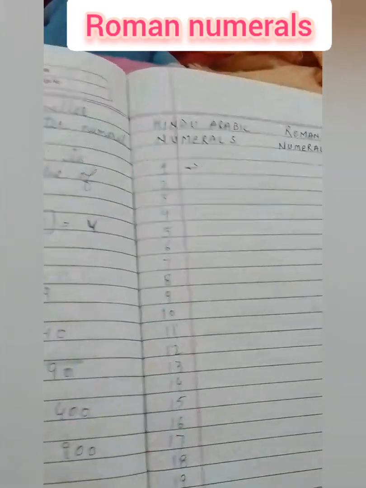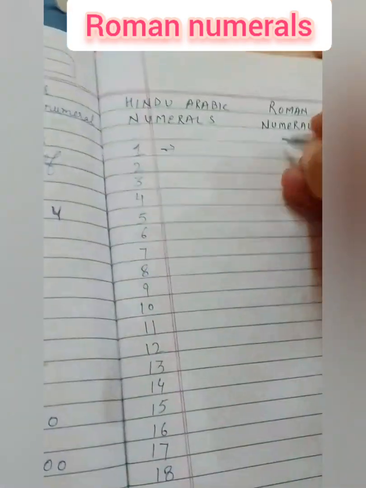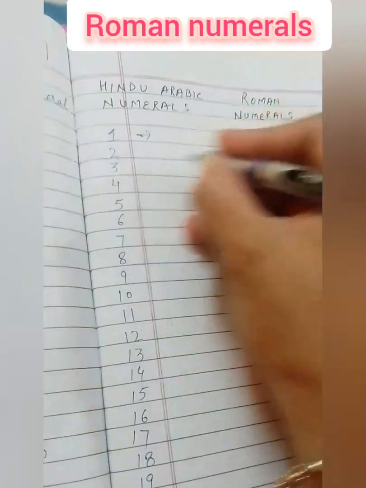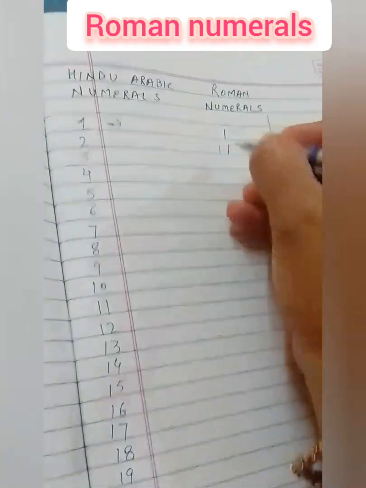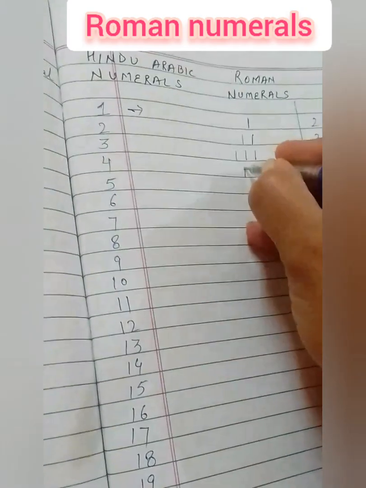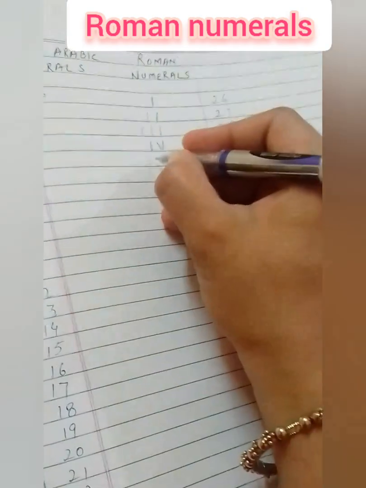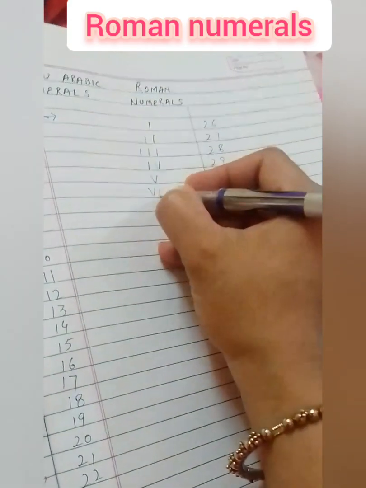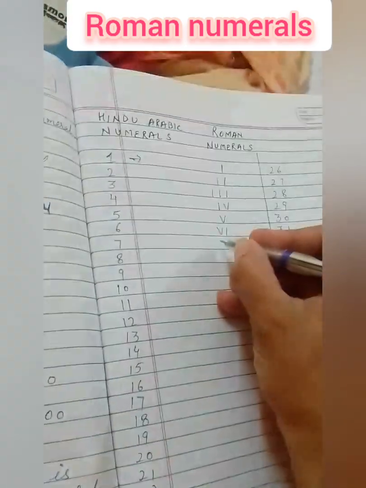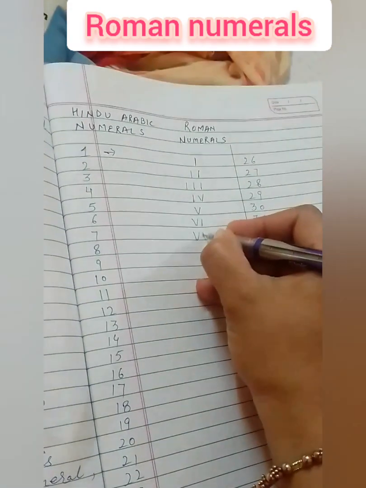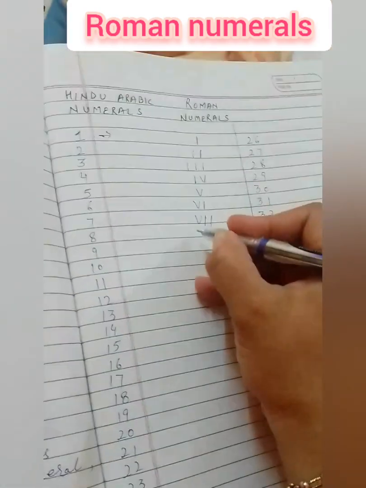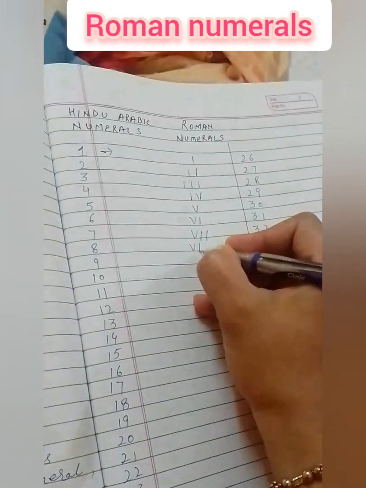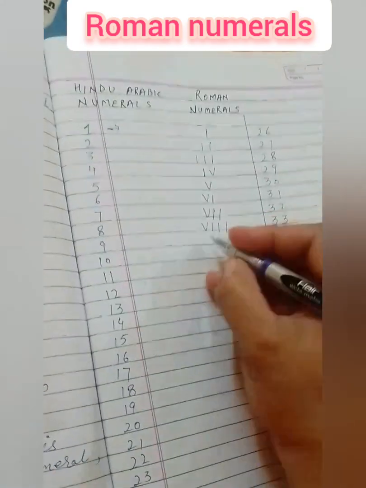Now I'll show you the counting of the Roman numerals. 1 stands for I. 2 stands for 2 times I. 3 stands for 3 times I. 4 means I and V. 5 means V. 6 means V plus I. 7 means V and 2 times I. 8 means V and 3 times I. It becomes 8.